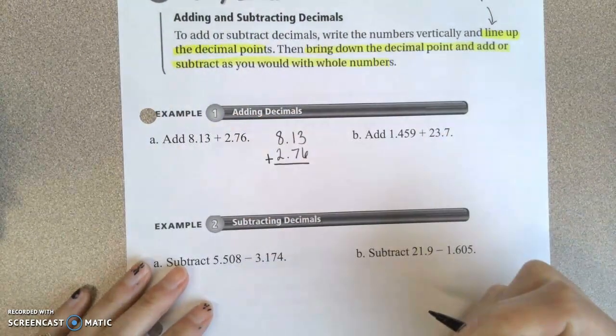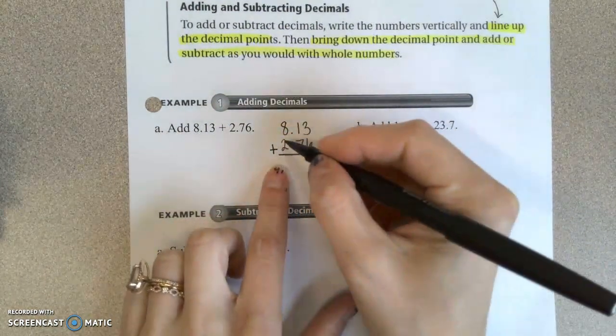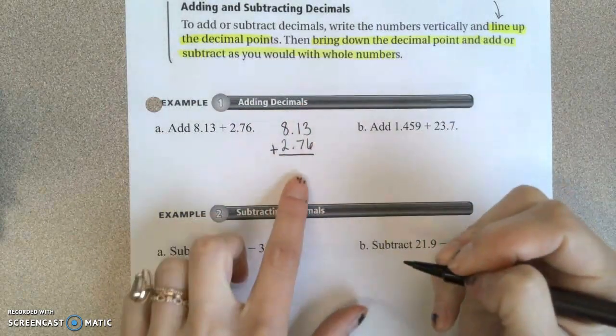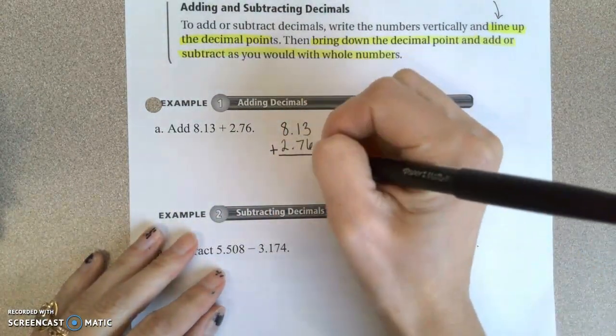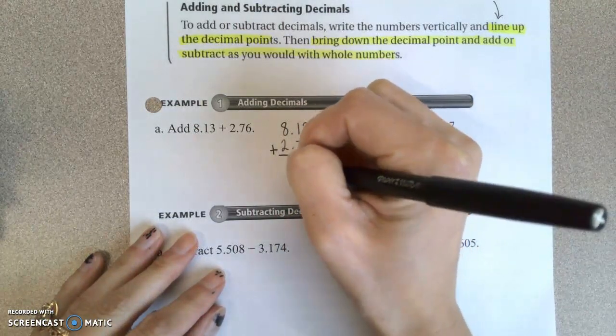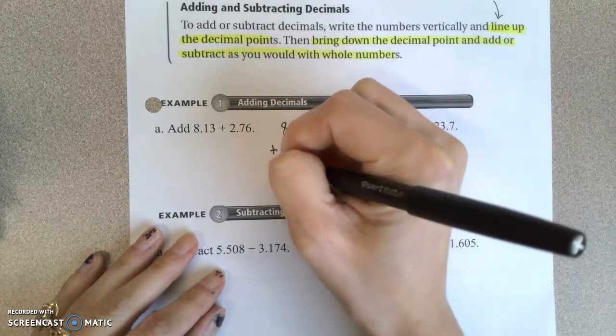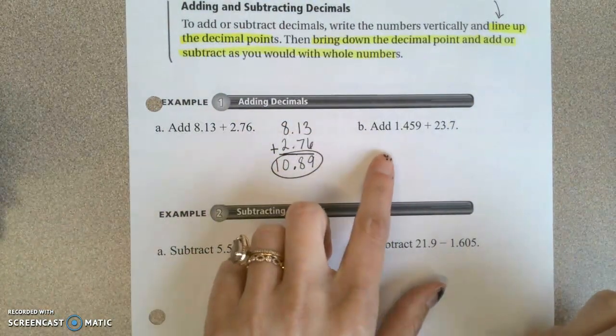I've lined up my decimal points, and then I'm just going to add like I do with whole numbers. Here's my decimal point. I can just bring it down when I get there. I can bring it down first. So 3 plus 6, there's 9. 1 plus 7 is 8. Bring down that decimal point. 8 plus 2 is 10. So 10 and 8900ths.